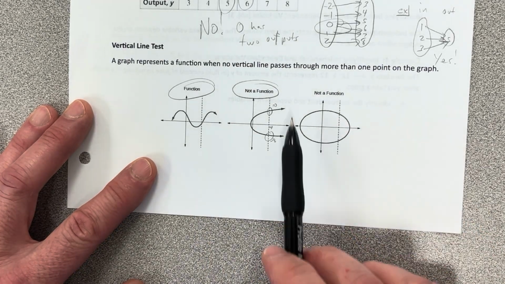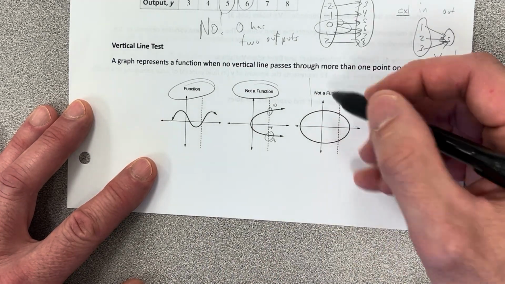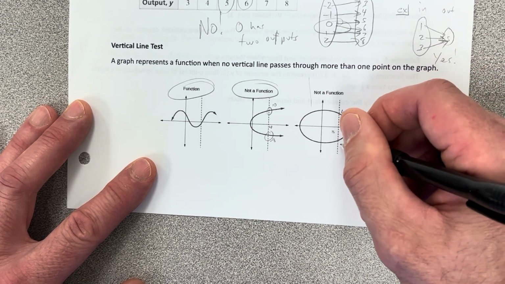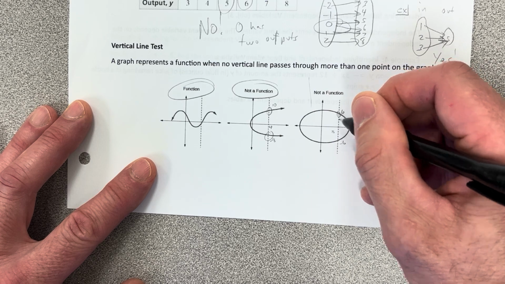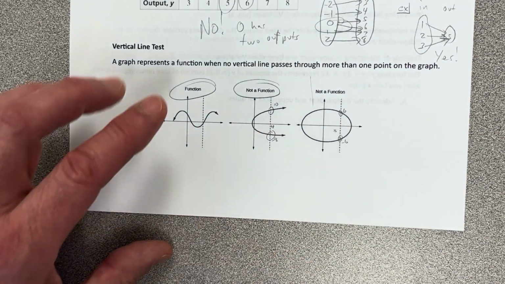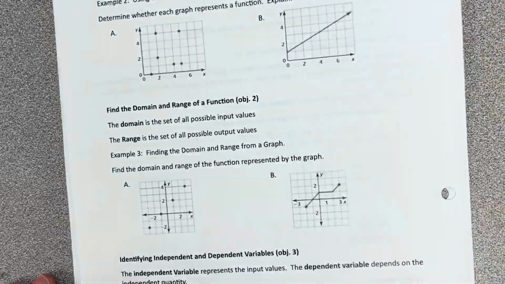This one, this is an ellipse, not a function. This input of 5 had multiple outputs at 6 and -6. So that's an issue. Fails the vertical line test, not a function. So think of it as like scanning the graph. Well, let's see what else we got going on here. Oh yeah, try it out.